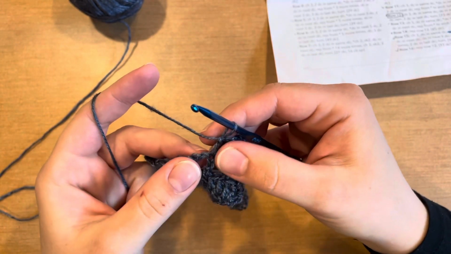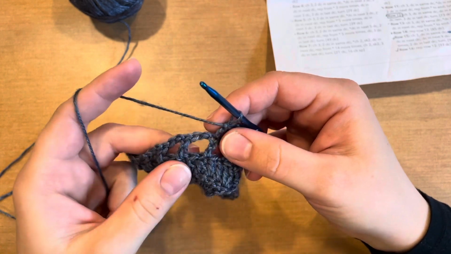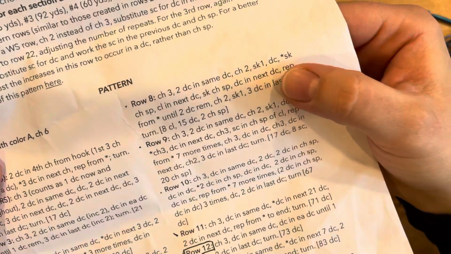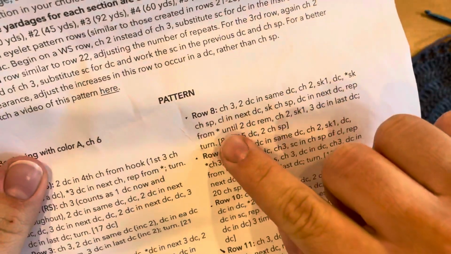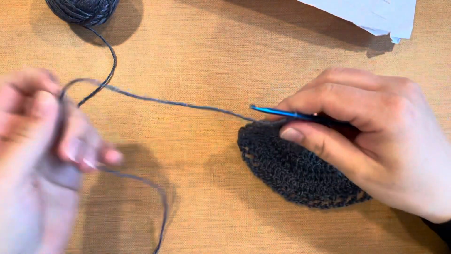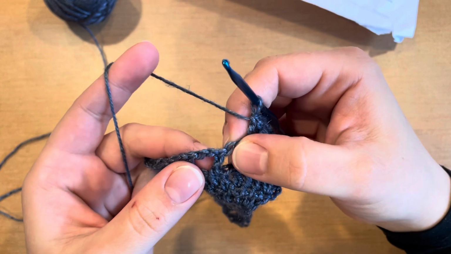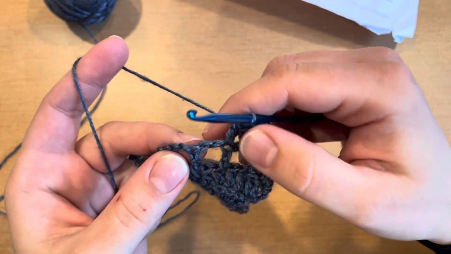Then you repeat from the star. So you skip the chain space and cluster into the next double crochet.